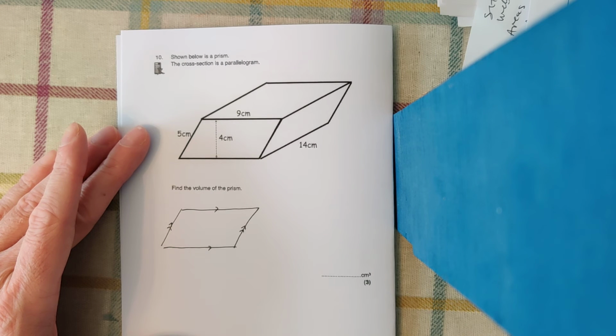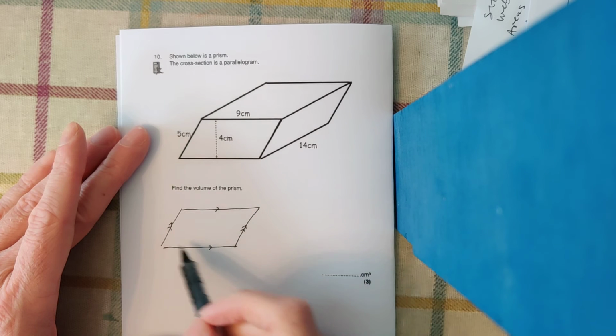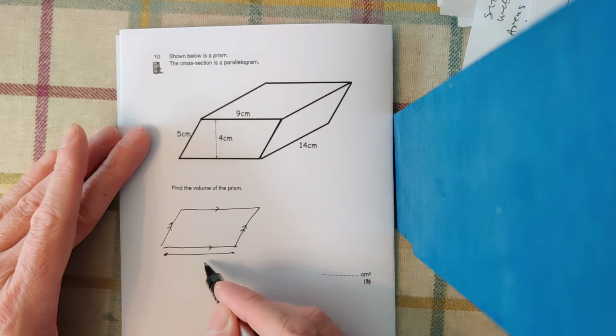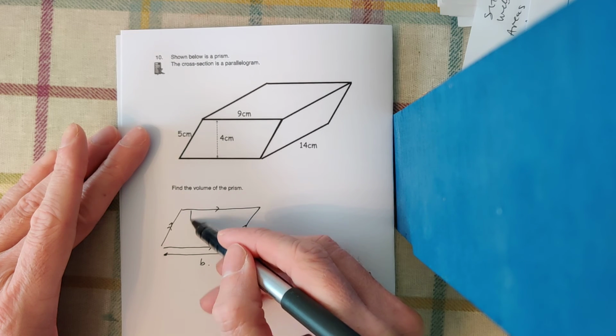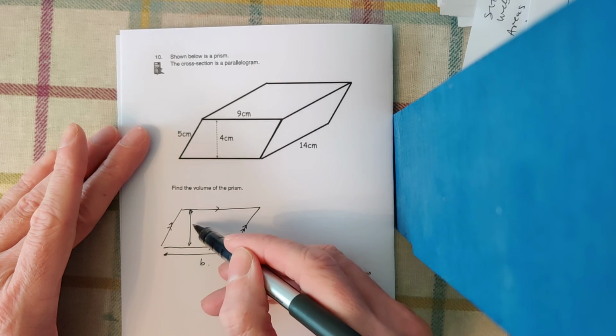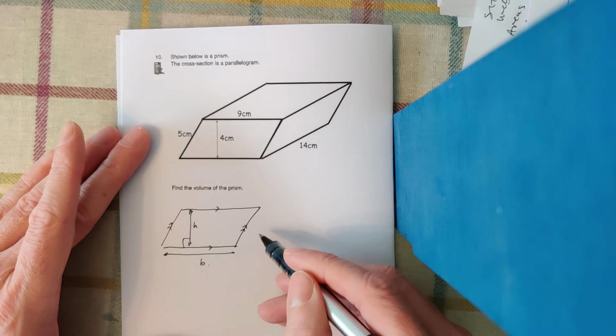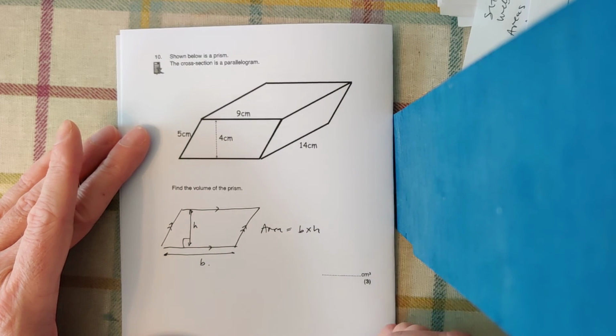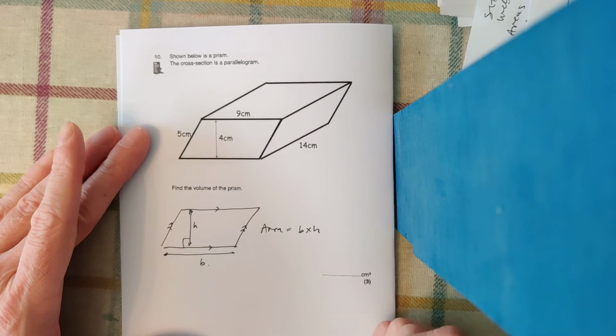Now, to simply get the actual area of a parallelogram, it is the base length, multiplied by the perpendicular height between the parallel sides. See there? So the area is B times H. Okay, that's all you need to do.